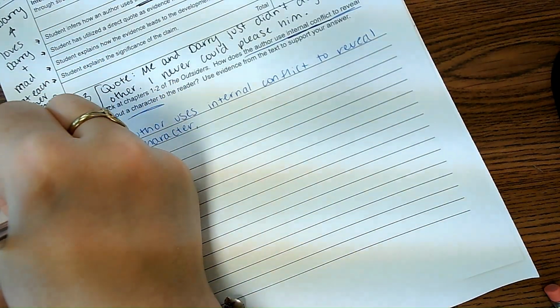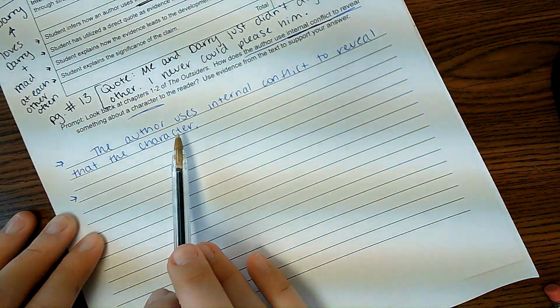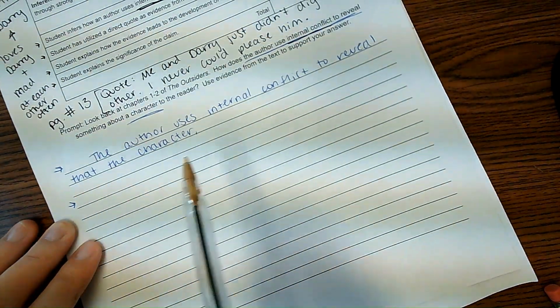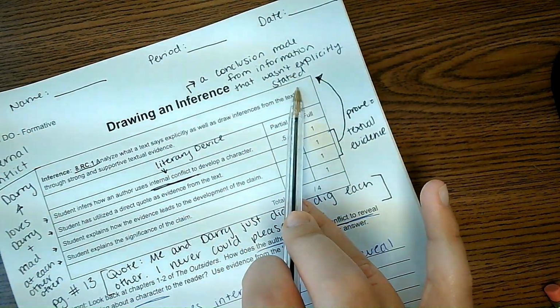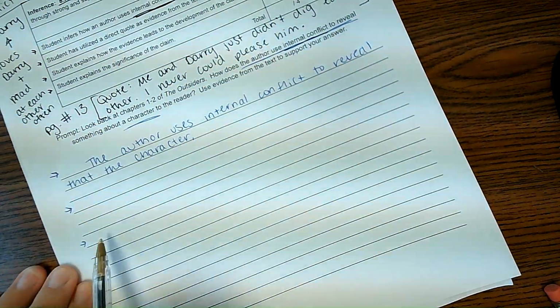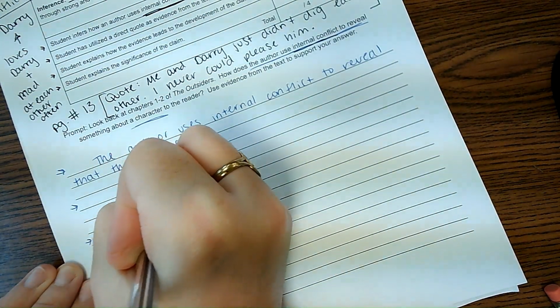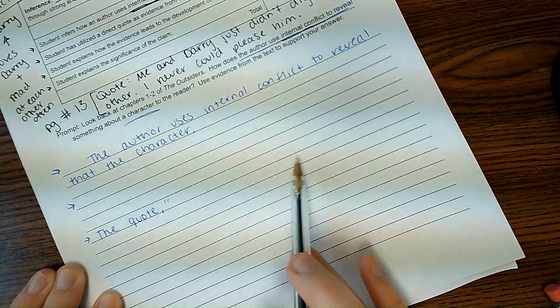Now, I'm going to write my inference below because while I introduce the prompt and lead into the prompt, I want to have a clear inference, a conclusion made from information that wasn't explicitly stated. And then below that, I'm going to introduce my quote. So the quote, I'm going to pause there because that's where I'm going to insert my textual evidence.